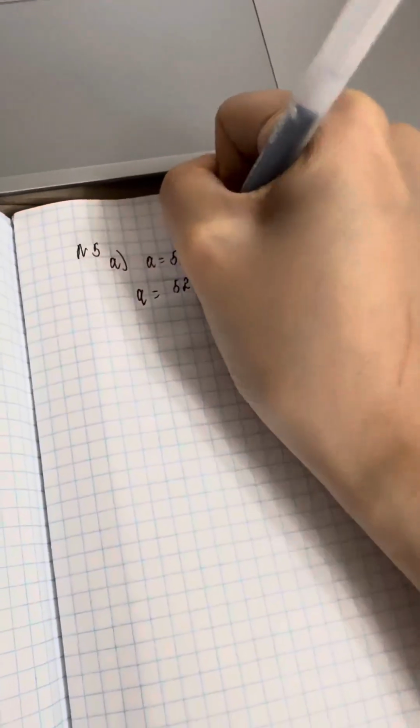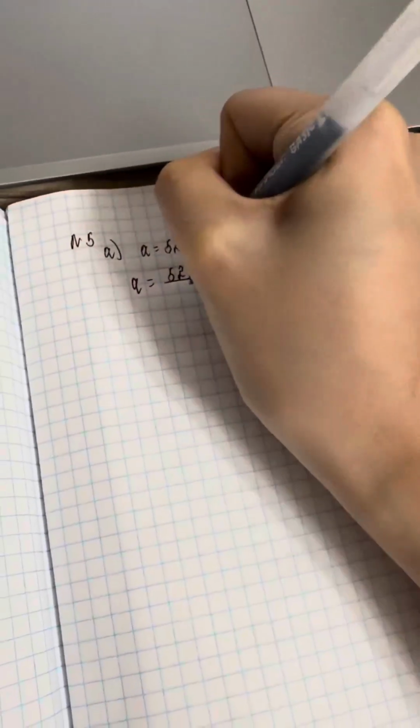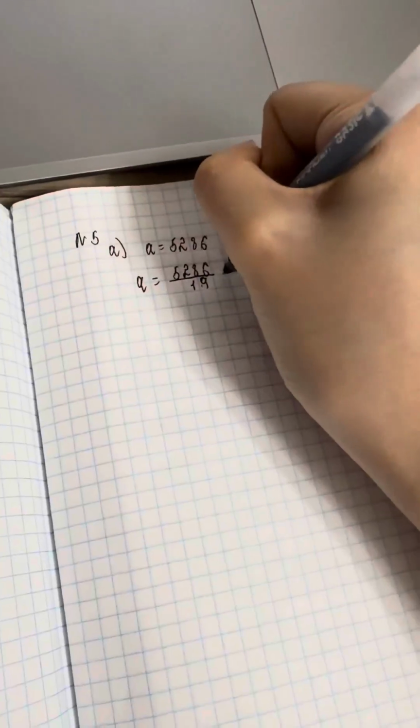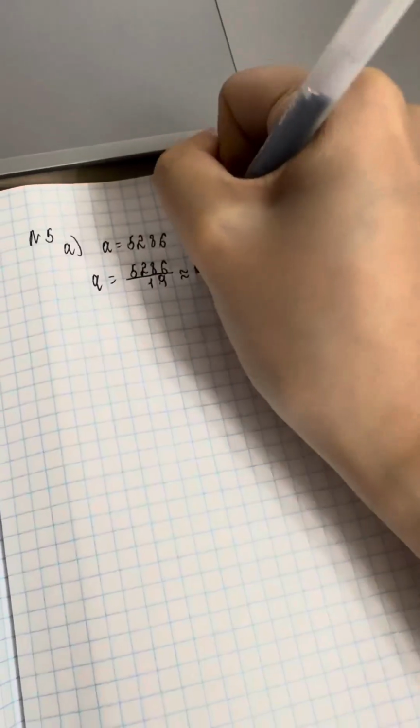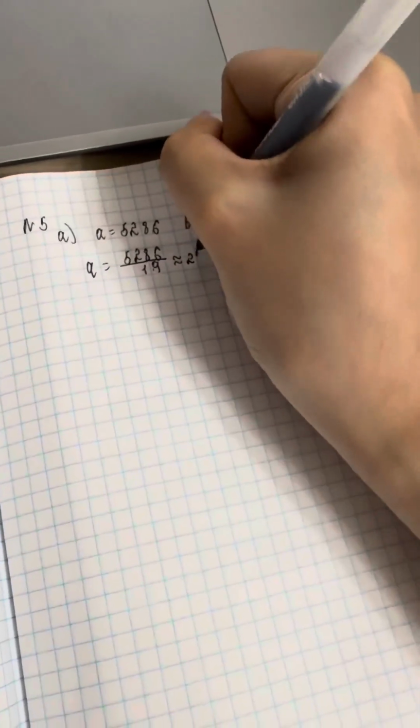And we find the first Q, so 5,286 divided by 19, and we round it and have 278.